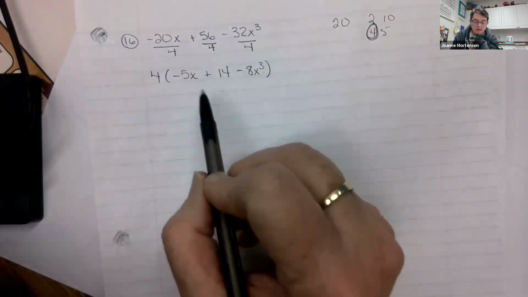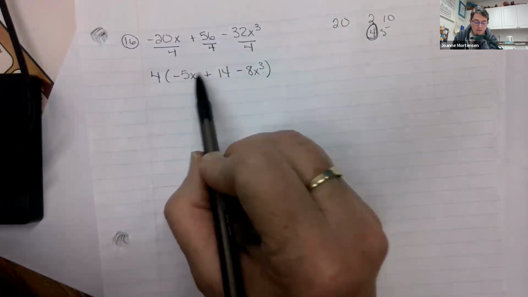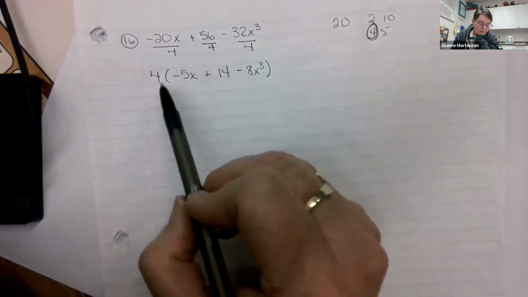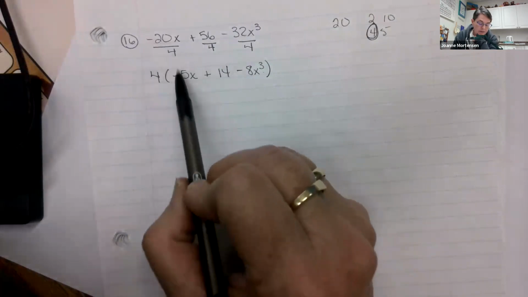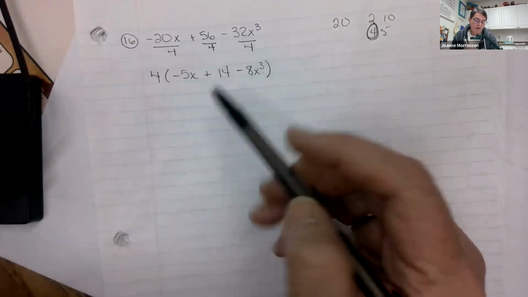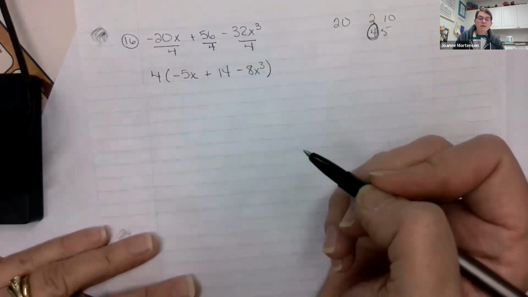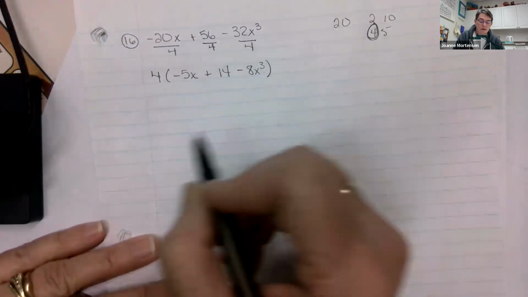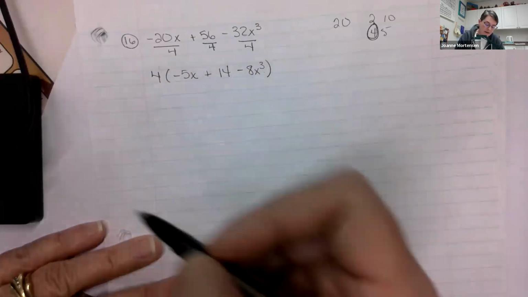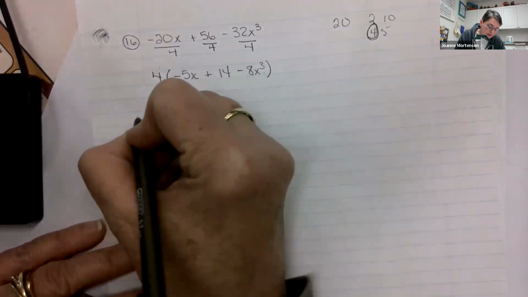There's no common factor. 5 is prime, so it would have to divide into these two, and it doesn't. And ta-da, we're done. Check my signs. They're all matchy-matchy. And I feel pretty confident with that. If you wanted to, you could distribute it out, make sure it works. But I'm feeling good. All right.